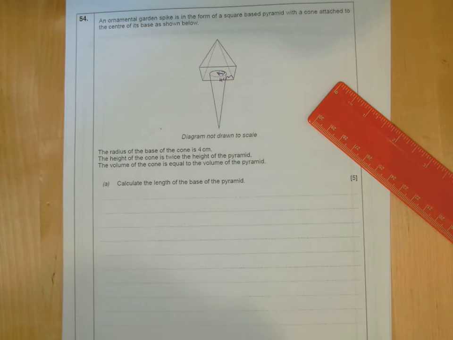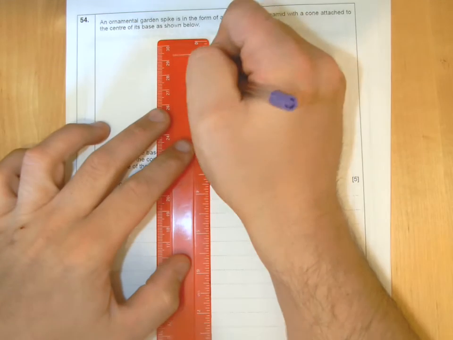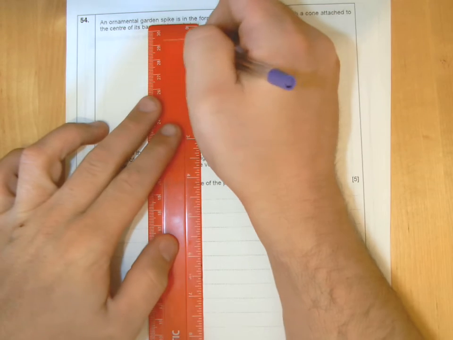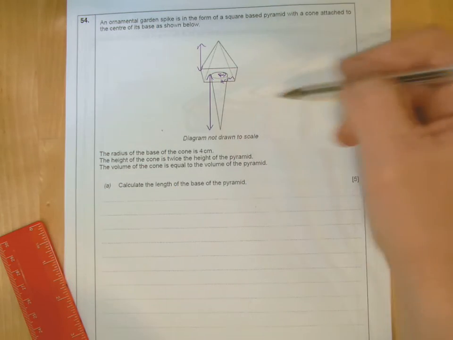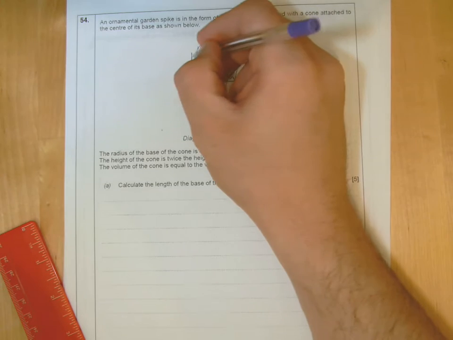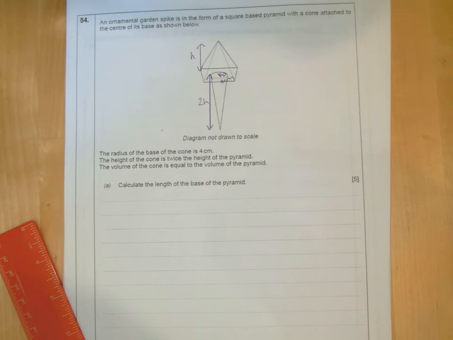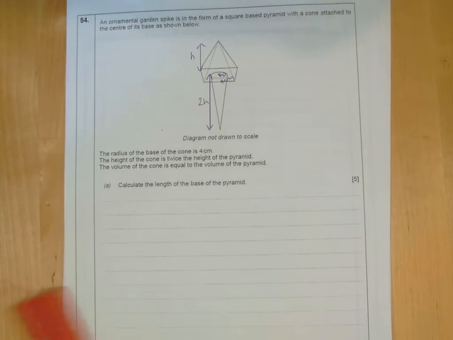The height of the cone is twice the height of the pyramid. So we've got height of the cone is twice the height of the pyramid. Okay, so it's not to scale, but you can see it is a bit more, isn't it? So perhaps what I'll do is, if I call this h the height of the pyramid, then the height of the cone will be twice that, 2h, because that's what it's saying. The volume of the cone is equal to the volume of the pyramid. Calculate the length of the base of the pyramid.